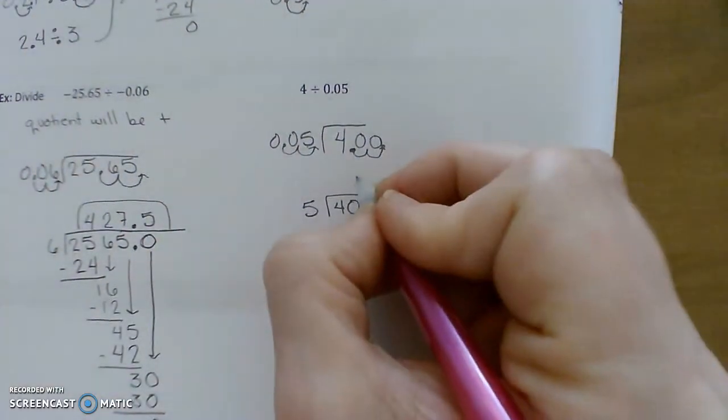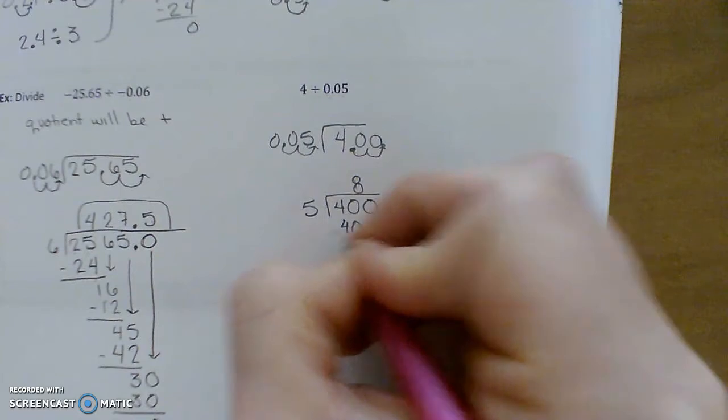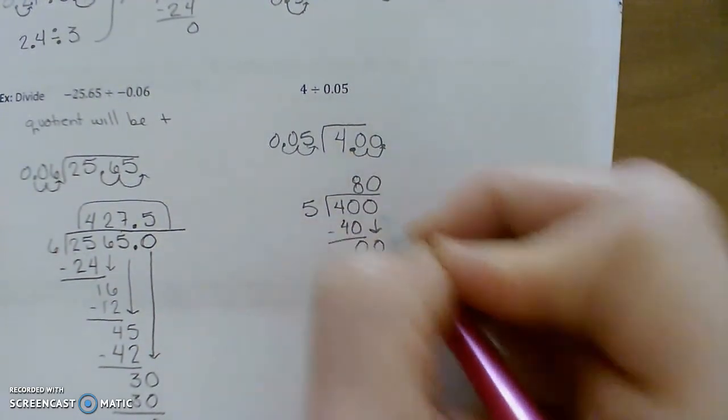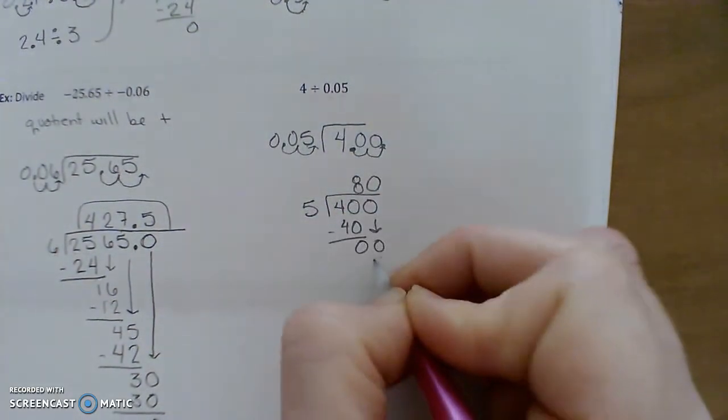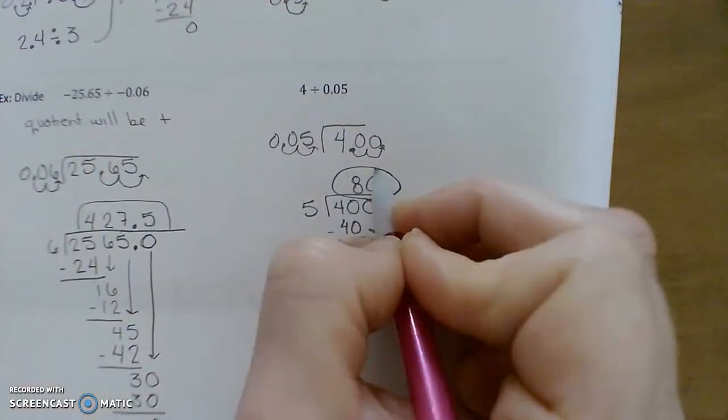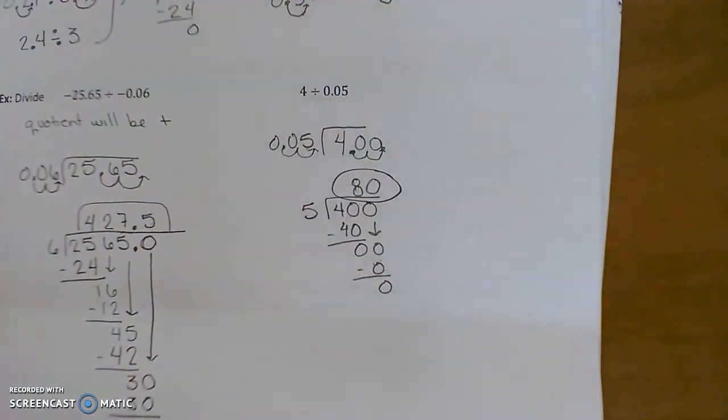5 goes into 40 8 times. Bring down the 0. 5 goes into 0 0 times. And then you can do 0 times 5 if you like to get your remainder of 0. And 80 is your answer there.